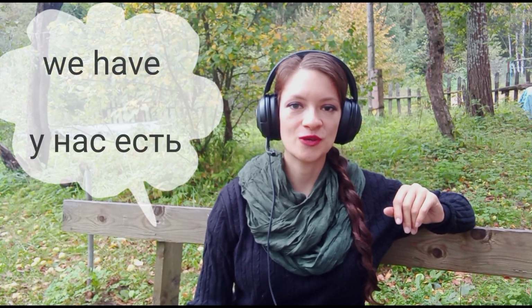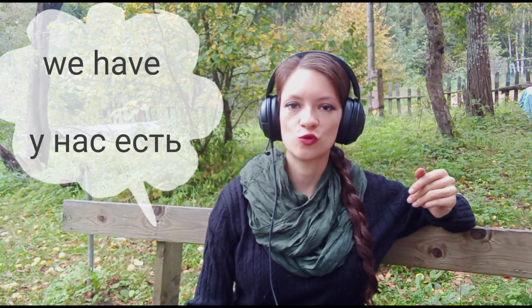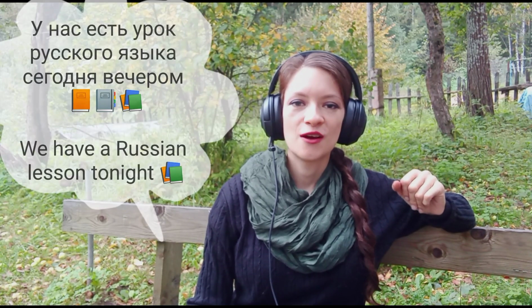Now let's talk about plural forms. If you want to say we have, in Russian we say у нас есть. We have. And here is the Russian example.